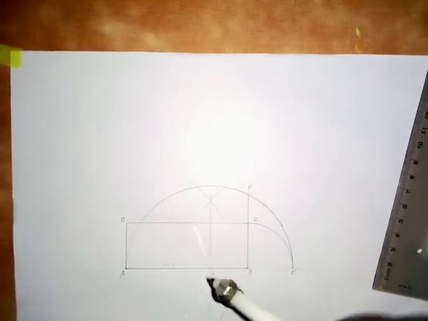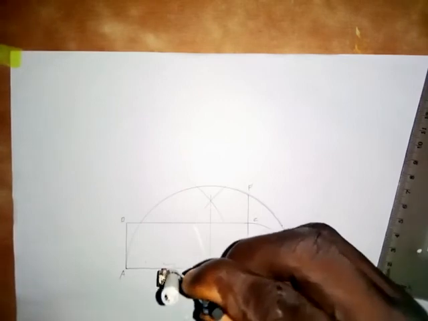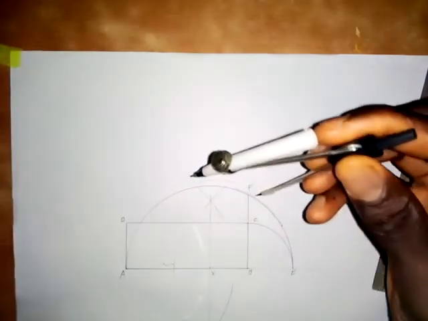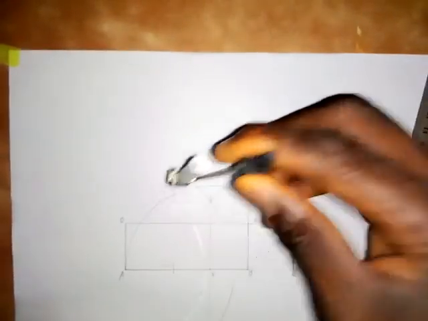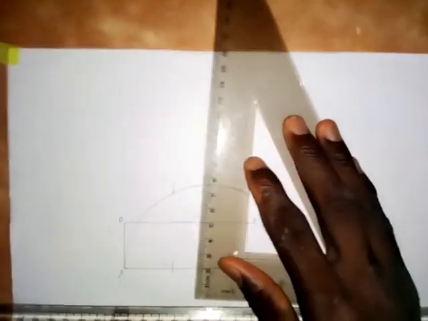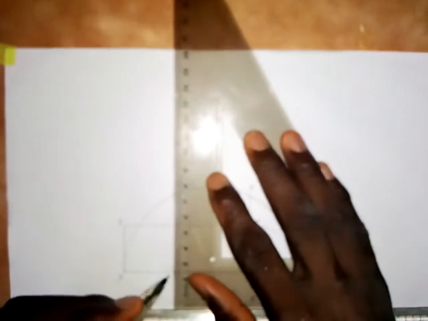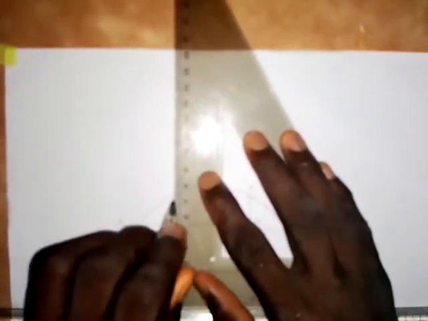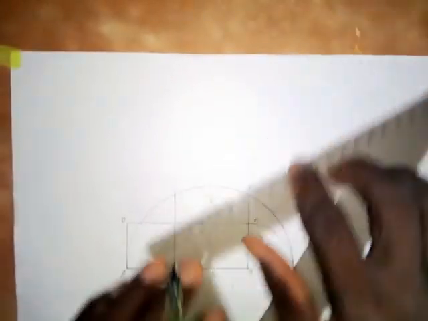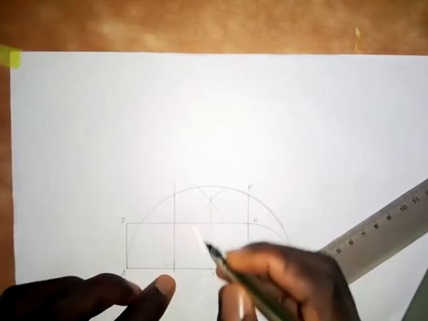Then put the compass at this point F here and make an arc. Then draw a line here to touch the semicircle. This is point G here.